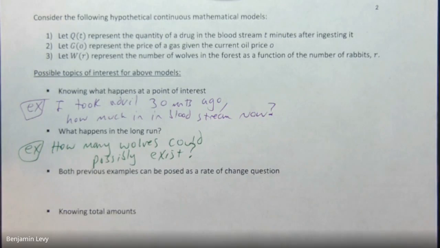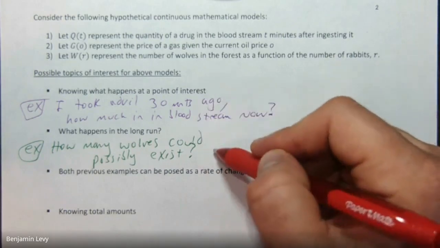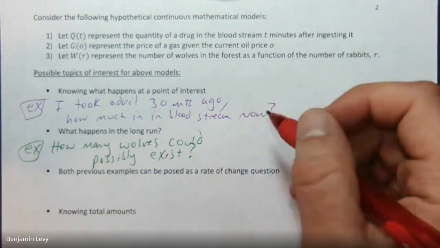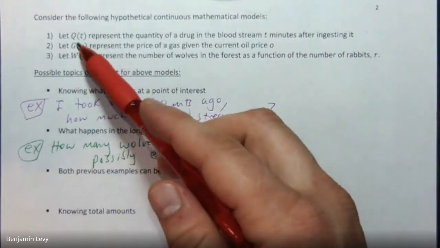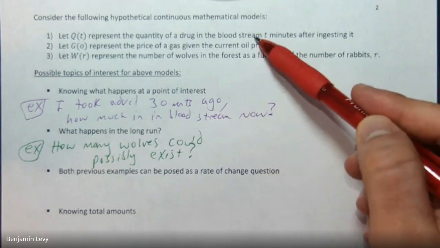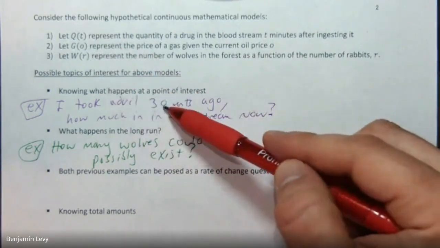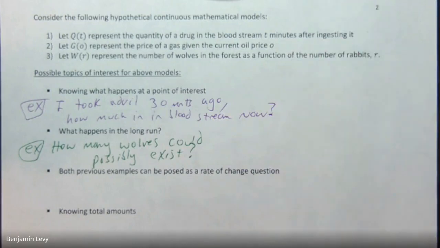And just to think about how we would answer these first two questions, because these two questions are kind of similar to each other, let me actually ask you guys: if we had a function that told us Q of t, you plug in t and it tells you the quantity of some drug, in this case Advil, in your bloodstream, and we wanted to know how much Advil was in there 30 minutes later, what would we do practically? What would be the operation we did?